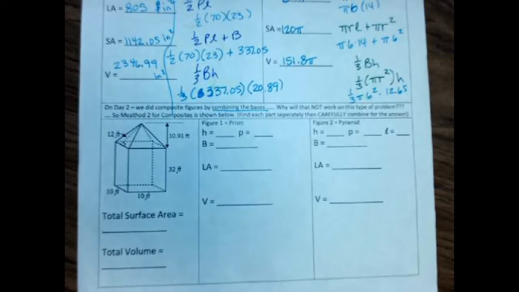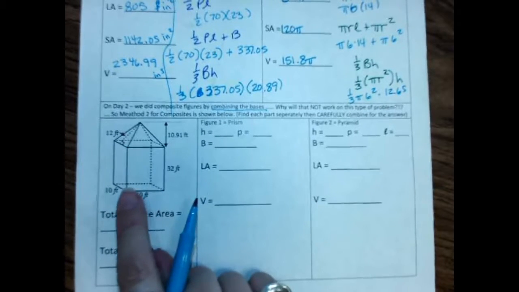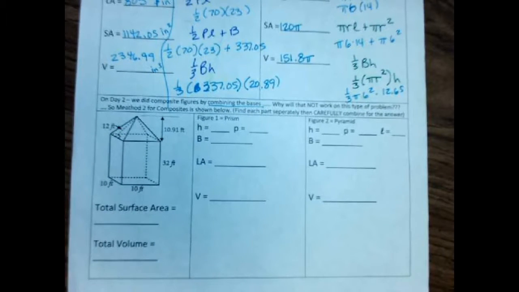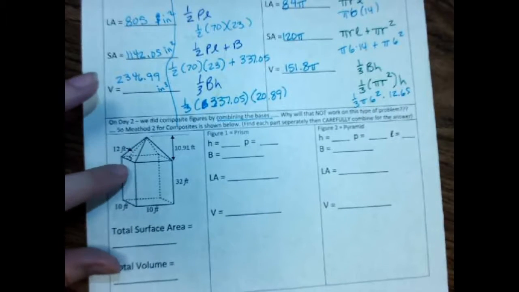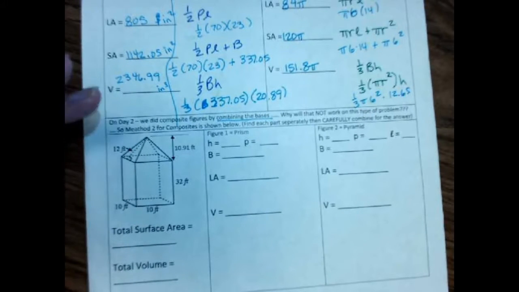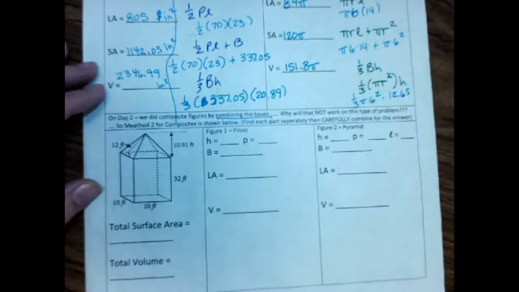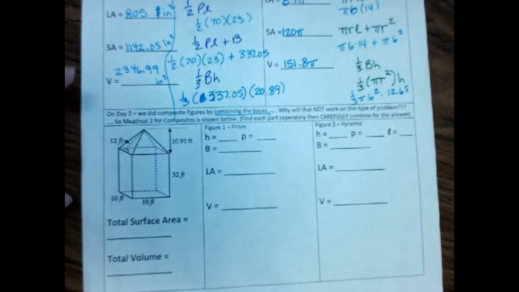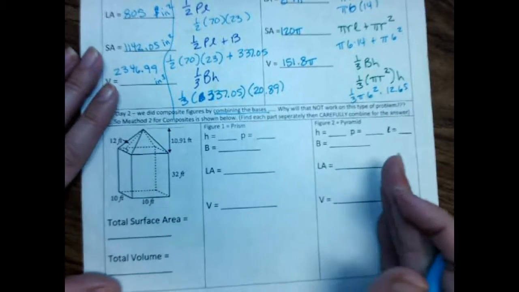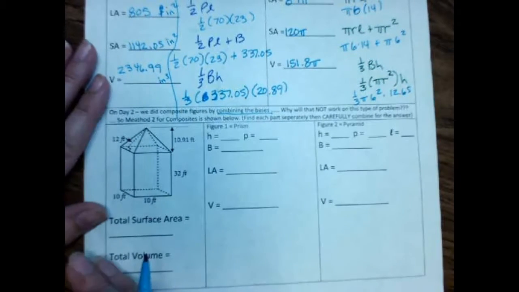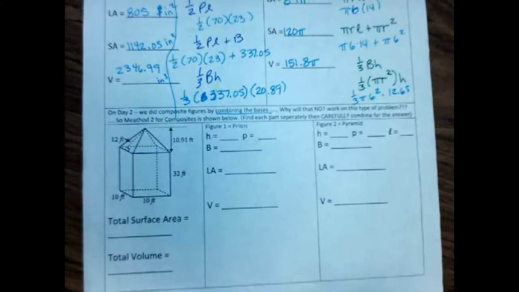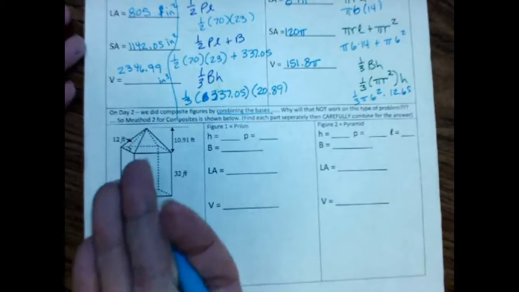Well, why will that not work with this type of problem we have here? Well, the bases are not on the same side, and the heights of these two things are not the same. So I can't do it that way. So for this, we have a method 2, where we're going to do the two pieces totally separate, and then just add them up at the end. This way is a little bit more complicated, but for a shape like this, there's no other option.